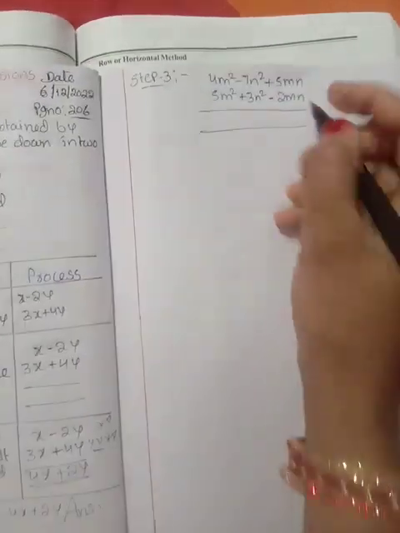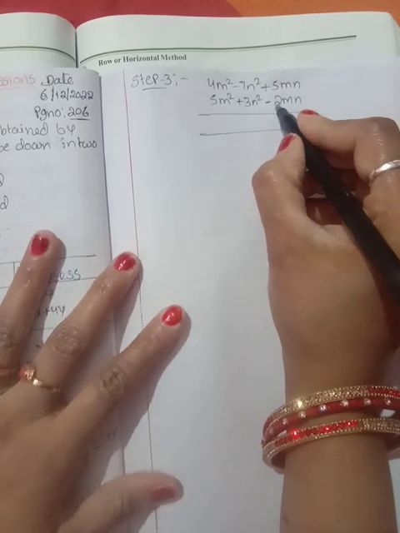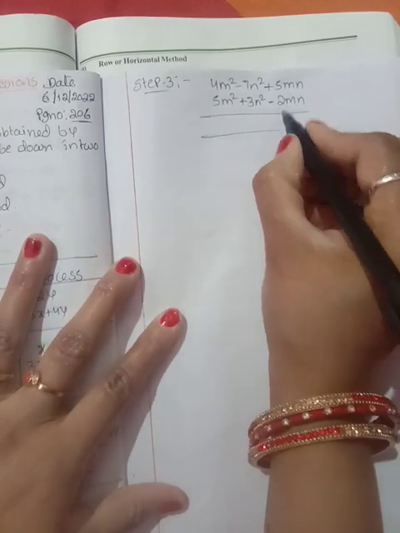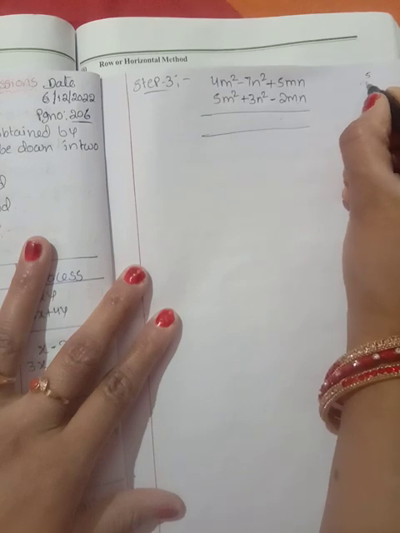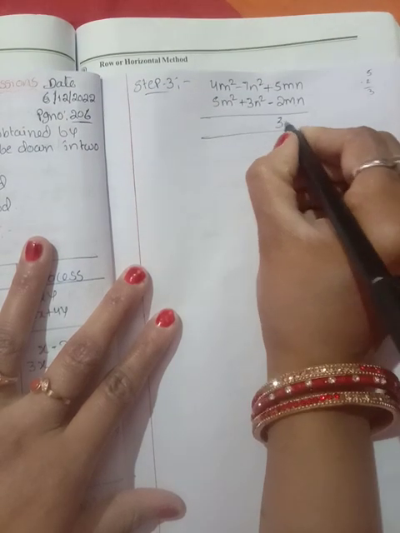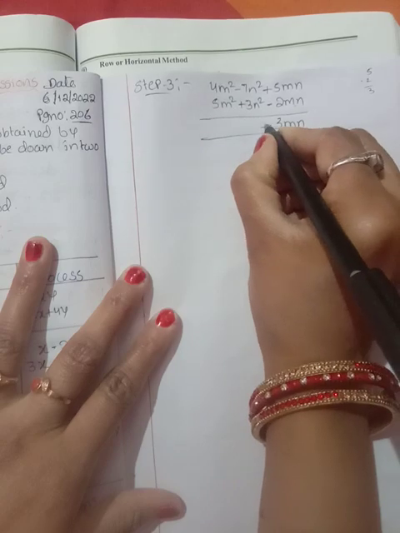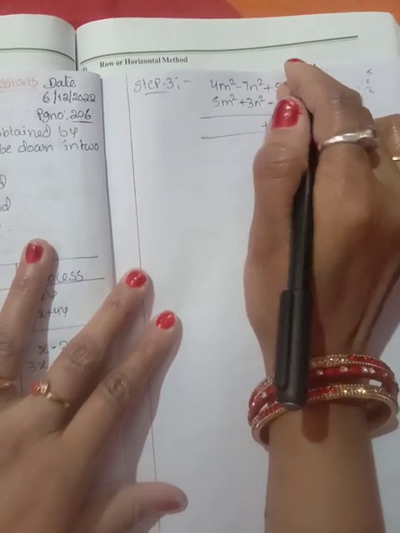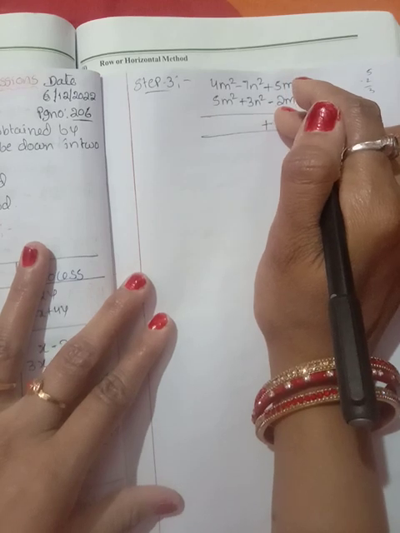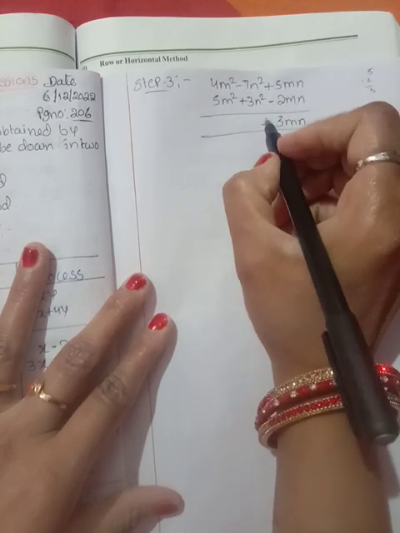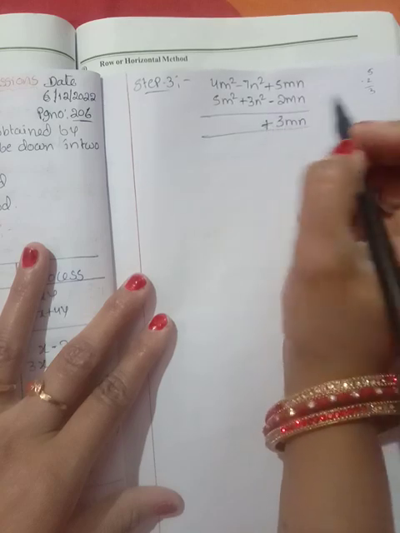So it is plus 5mn minus 2mn, which is 3mn only. 5 minus 2 is 3. So it is 3mn. Addition makes it more, subtraction makes it less. So you can write down the addition with the plus symbol only.